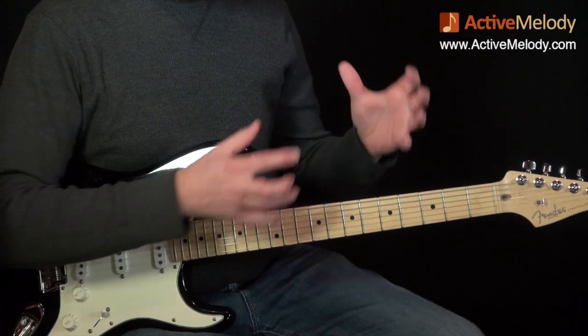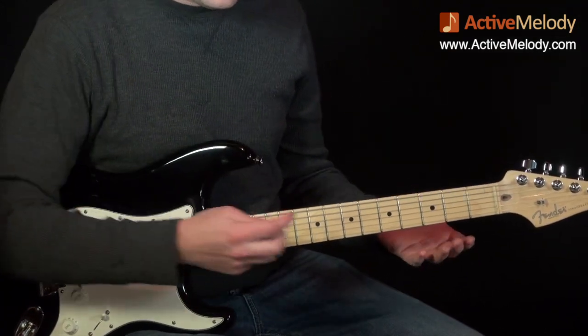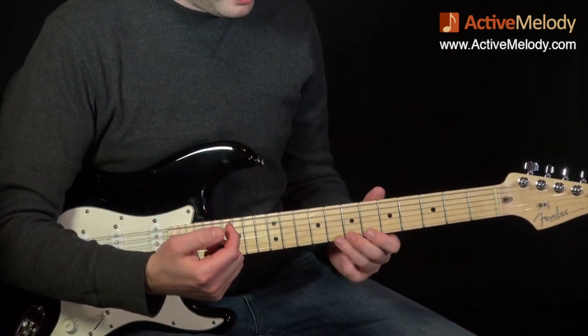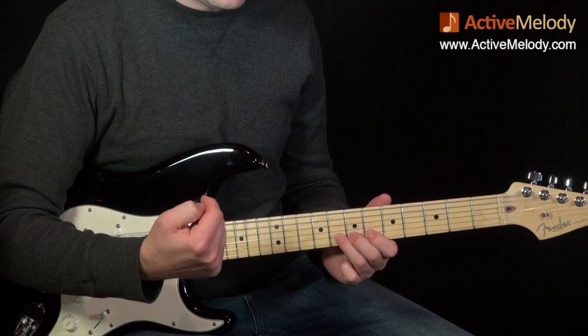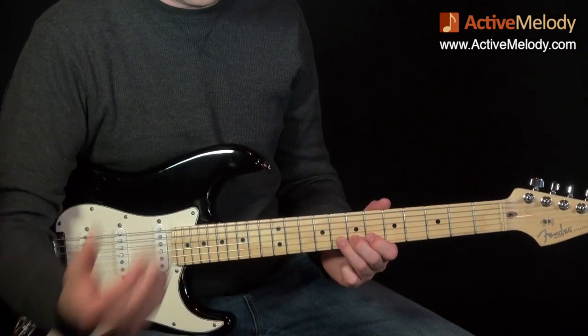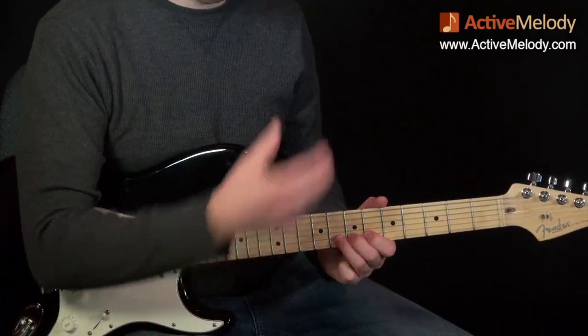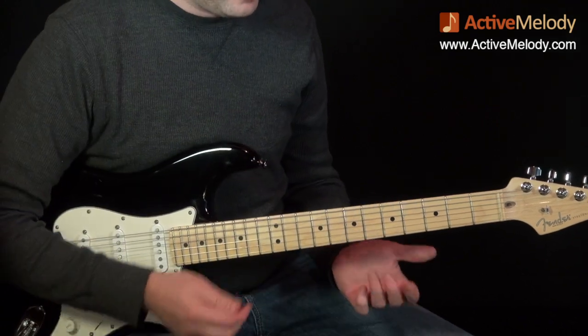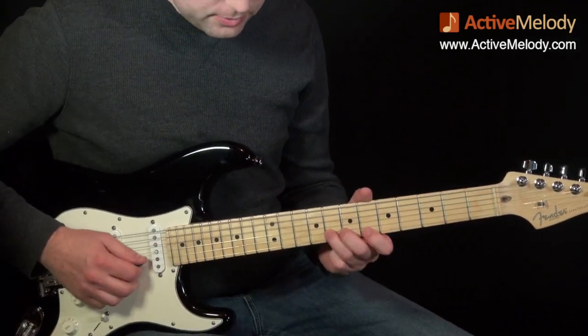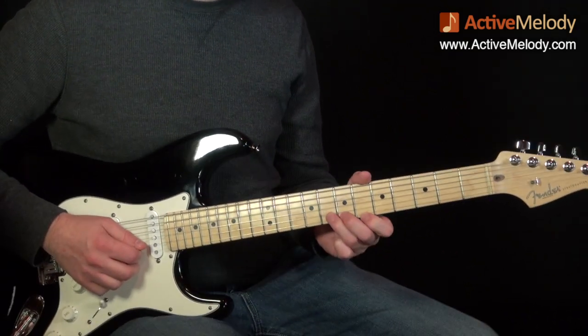Okay, so that's that lick, and then at one point when I was playing in the intro, I jumped and did it an octave higher. Now you could do this whole thing in 1 octave. It's really up to you to mix and match the octave thing. But here's how it would sound in the higher octave.